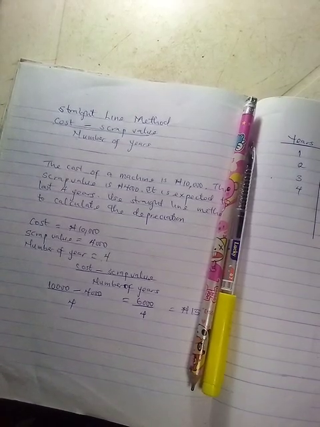So today is going to be the concluding part of our straight line method calculation. In the previous class, we looked at the meaning of depreciation, the causes, and the methods. We started with the straight line method and looked at the formula, which is cost minus scrap value over the number of years. At times another textbook can say useful life or estimated useful life, so it's still the same thing.